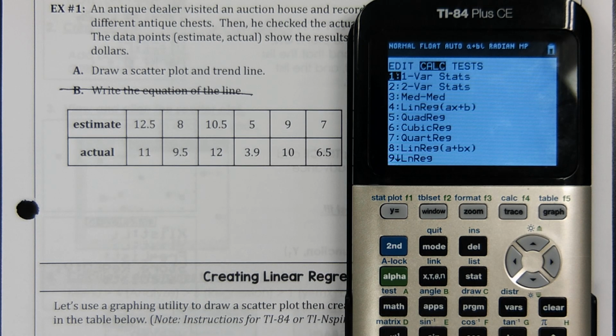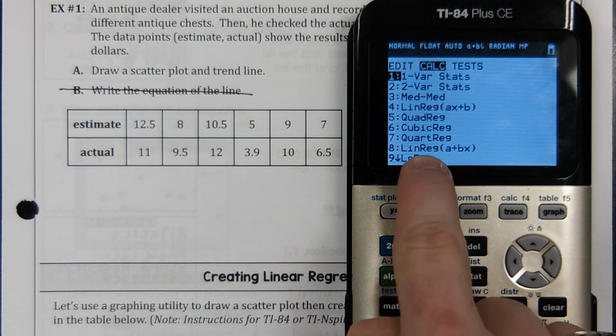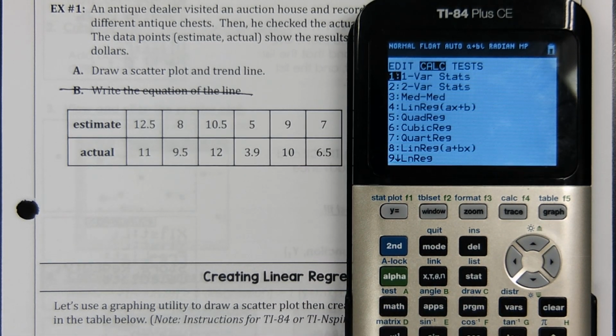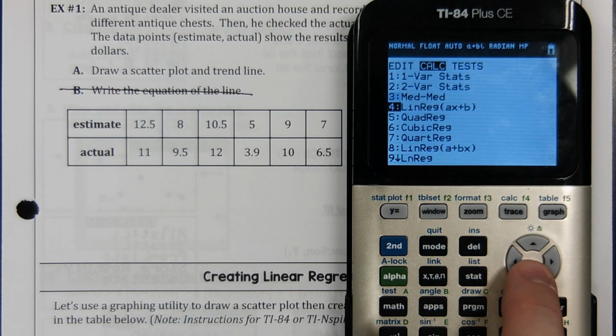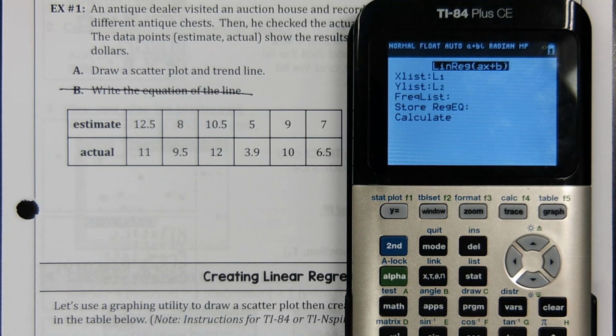Those of you that read quickly might have noticed that number 8 also says linreg, but it says a plus bx. I don't know what that's used for. I don't think I've ever used it before. So we will never use whatever that is. Okay? So you can either scroll down to 4 and then hit enter, or you can just type the number 4, whatever you want to do. Everybody's screen should look like this now.